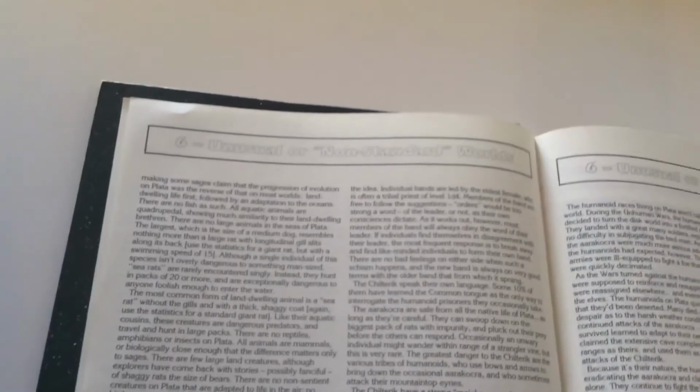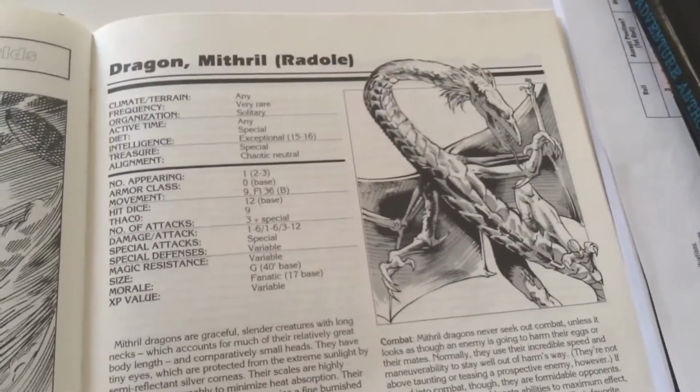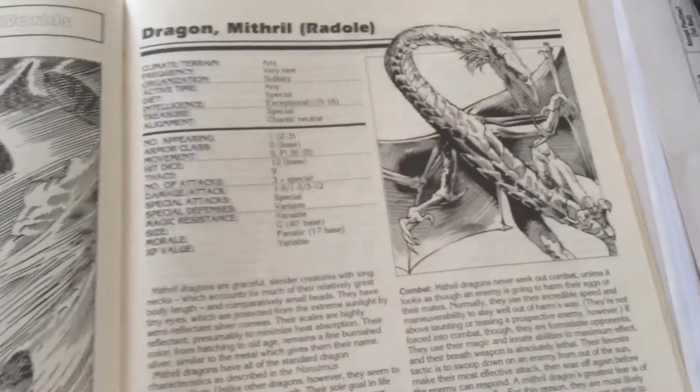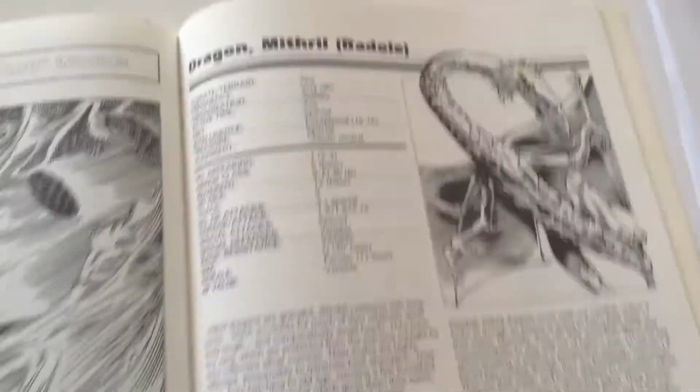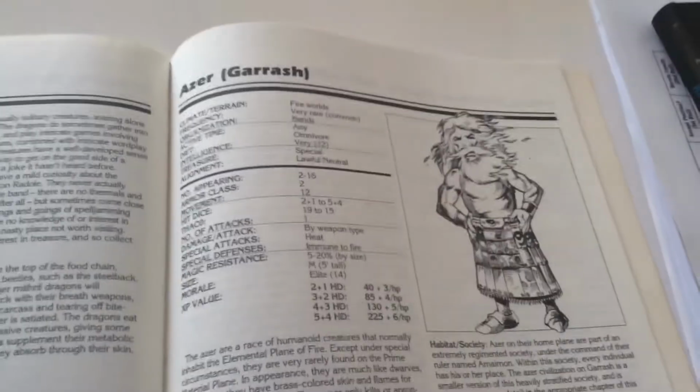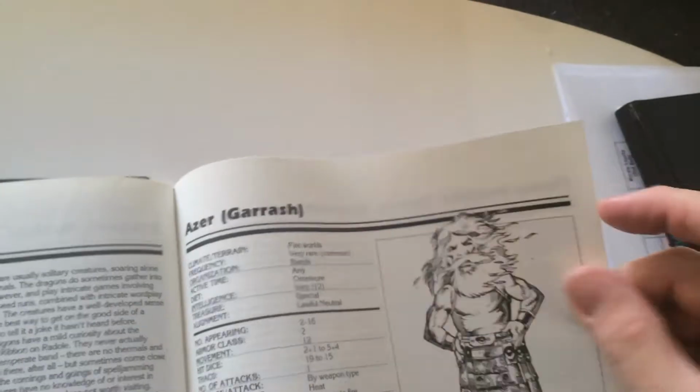So, let's see if there's any other pictures. Oh, they reused this picture from Wild Space. Okay, so this is a mithril dragon that lives on the sun side of Radol. That's the world that has one side facing the sun and one side facing the darkness. Here's a fire elemental creature. It lives on one of the suns. Another fiery creature. I didn't even have a picture of that one, or this one.